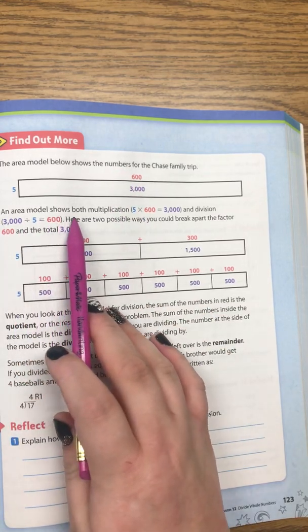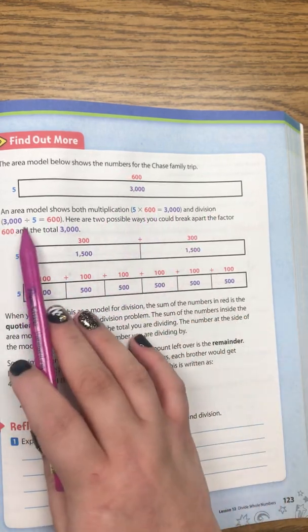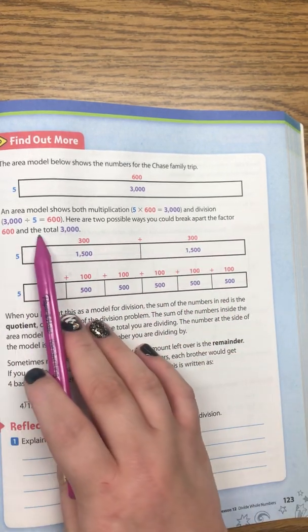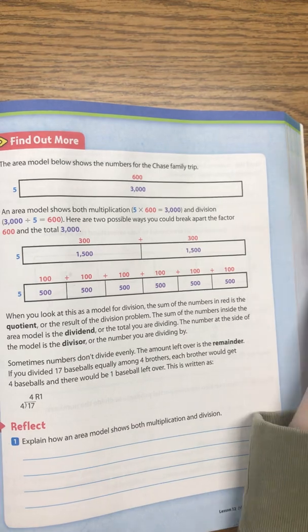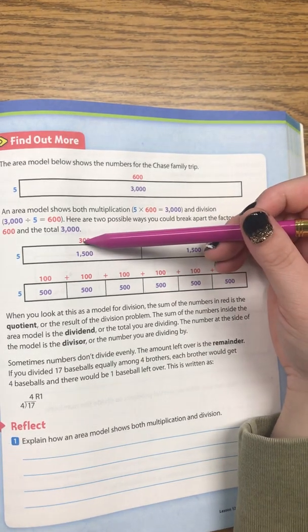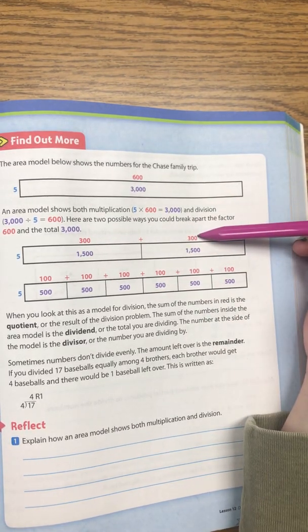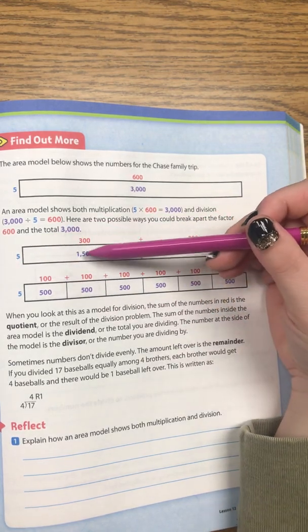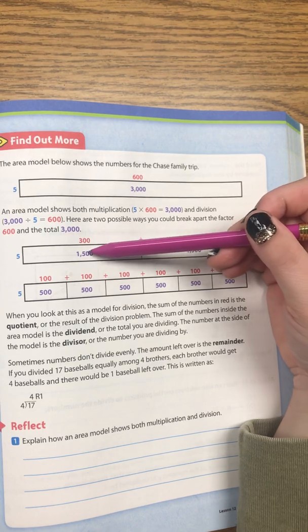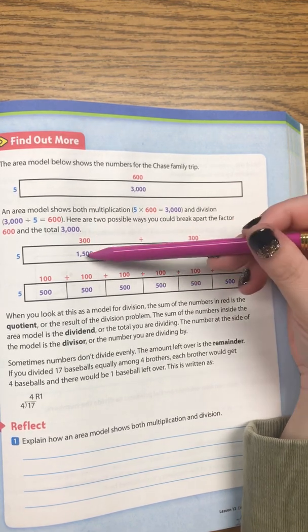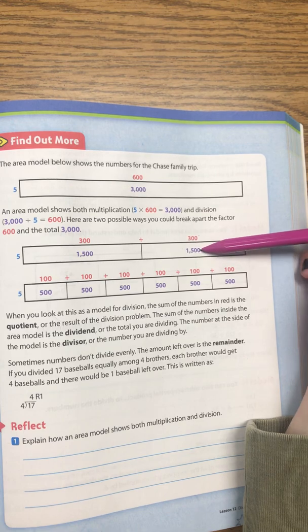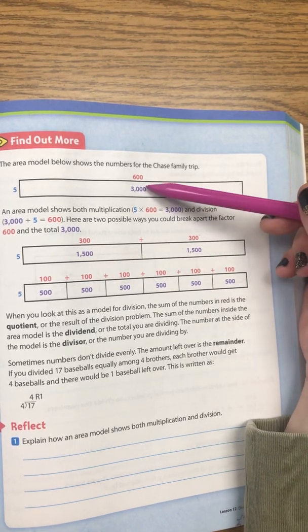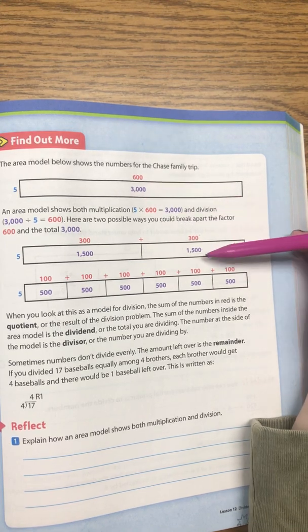The area model shows both multiplication and division. Here are 2 possible ways you could break apart the factor 600 and the total 3,000. So they broke it into 300 plus 300, and we know that 5 times 3 is 15 with 2 zeros. And then if we add 1,500 plus 1,500, we get our total, which is 3,000.